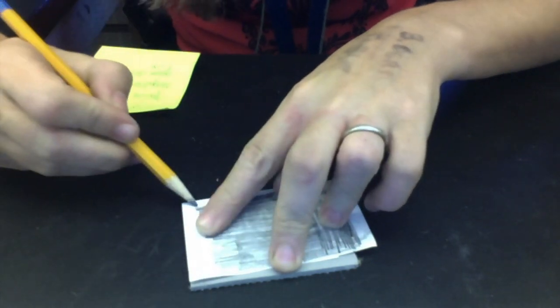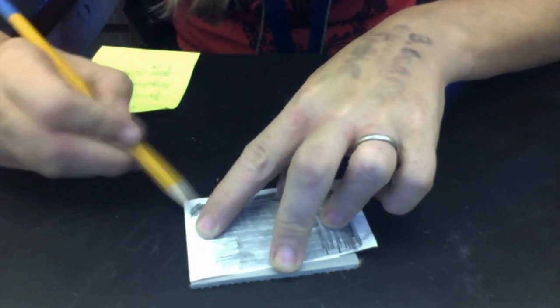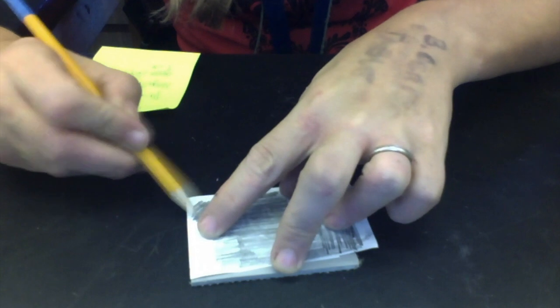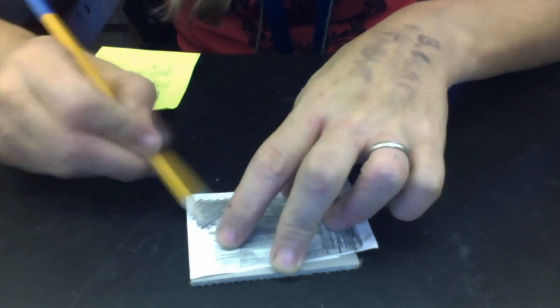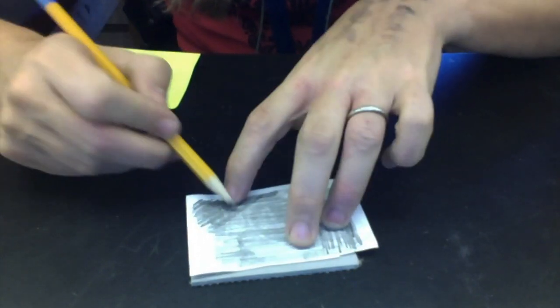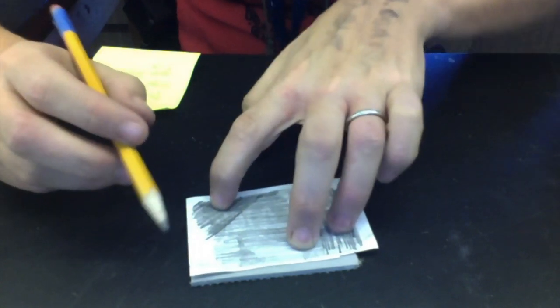linoleum block. Then you are going to take your pencil, and you are going to go over the whole back of the drawing. Don't let the paper move. That's why I actually recommend taping it. Maybe I should do that right now, just so people will do that.